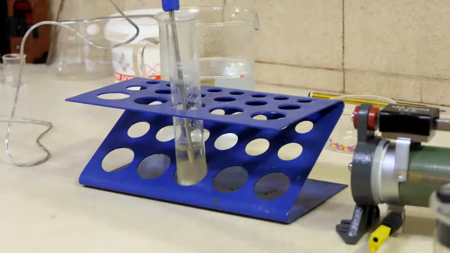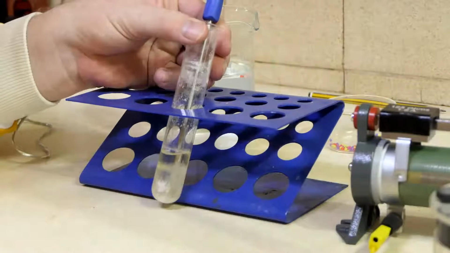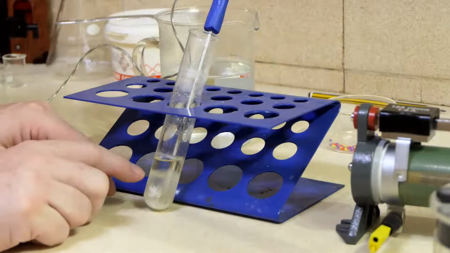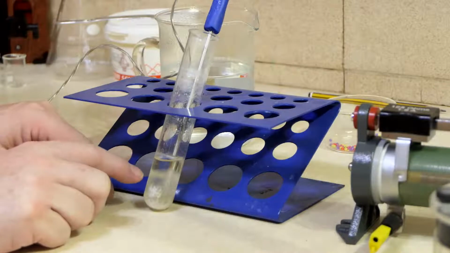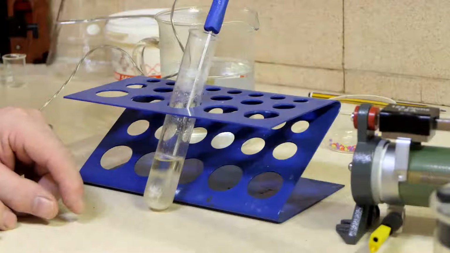And we're seeing here it's starting to solidify. We've got liquid at the top, but we've got solid down the bottom.